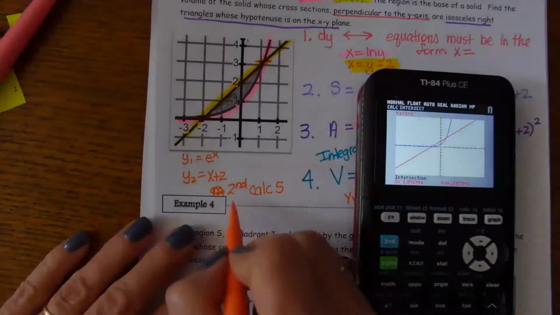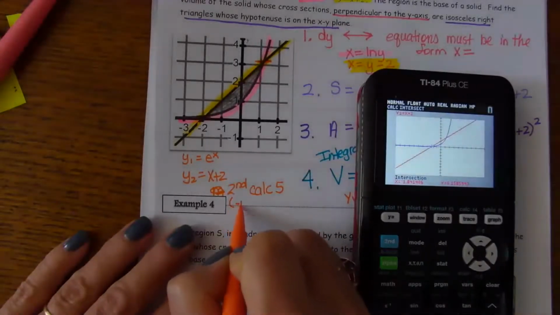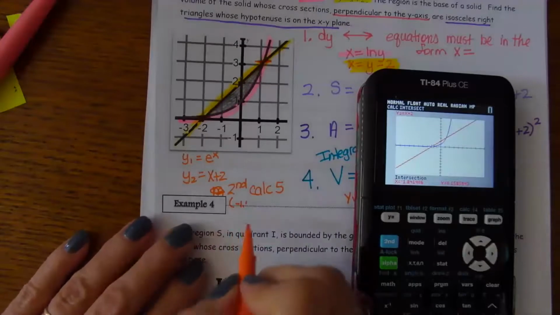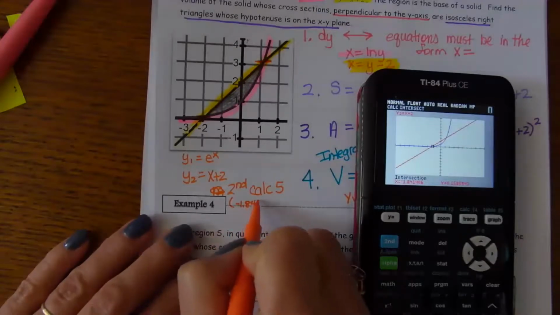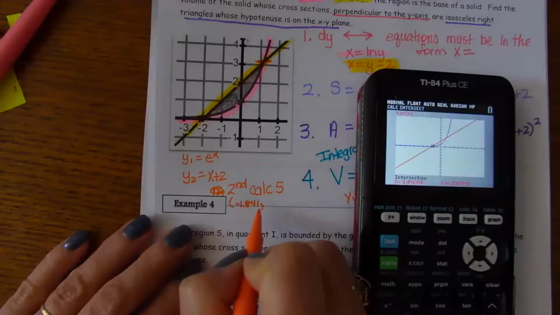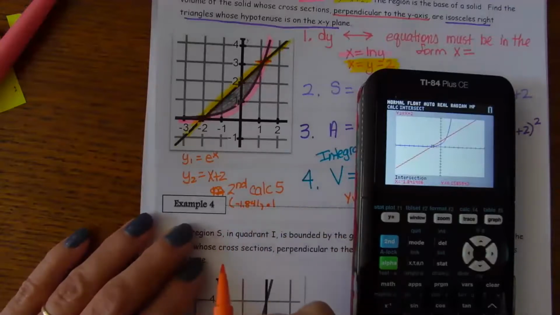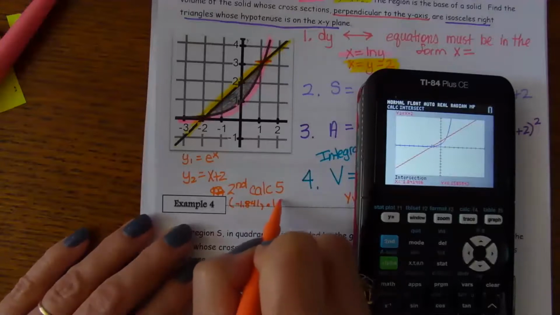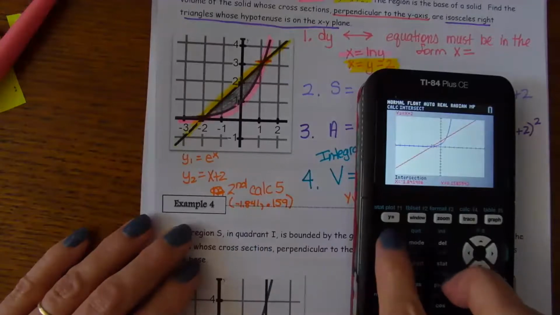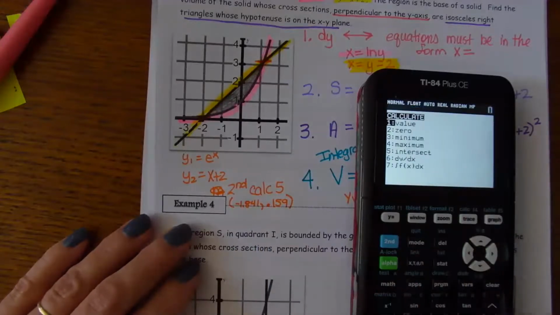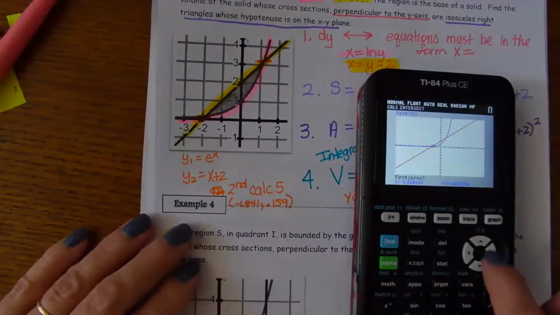So where do they intersect? I'm going to write the whole point down. Negative 1.841, comma, 159. Then I have to repeat that process, second calc 5, and go to the other side.